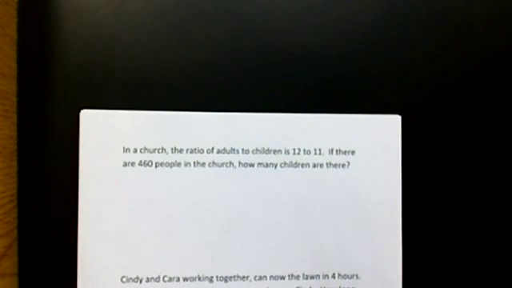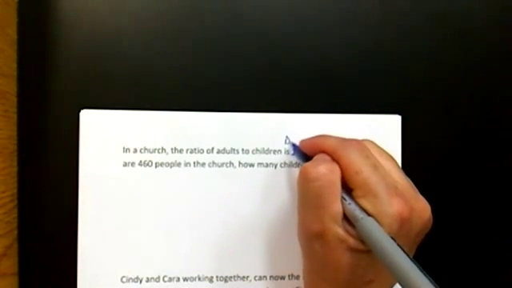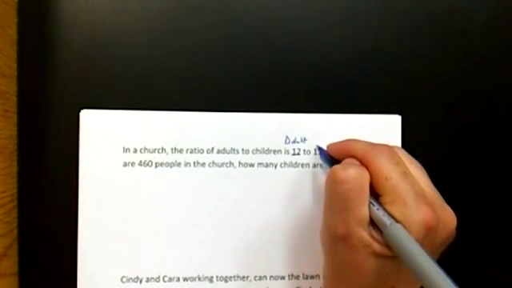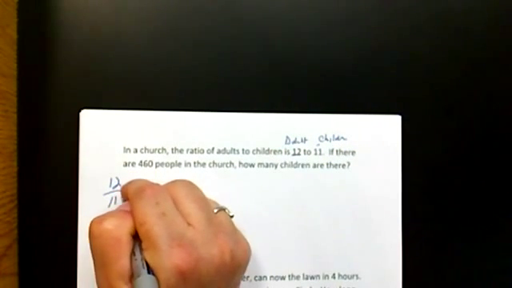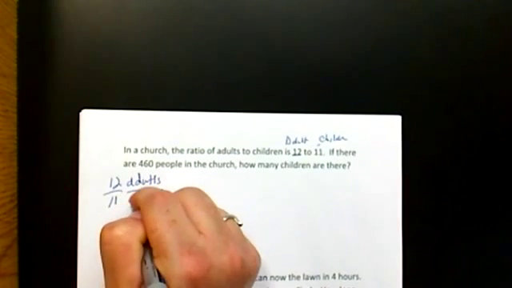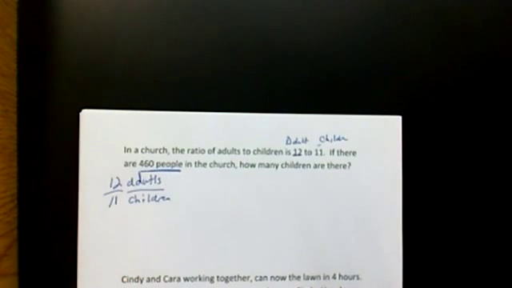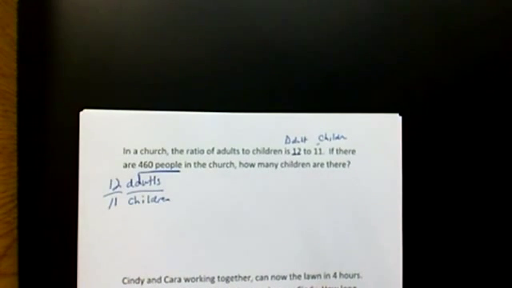It says, in a church, a ratio of adults to children is 12 to 11. If there are 460 people in the church, how many children are there? Well, the trickiness to this one is this is adults to children. So 12 to 11 is adults and children. But the problem is this 460 is people.